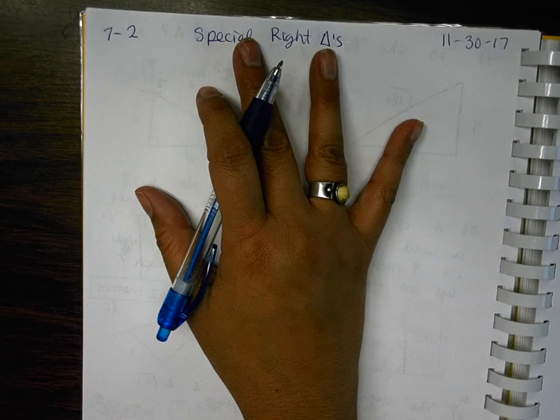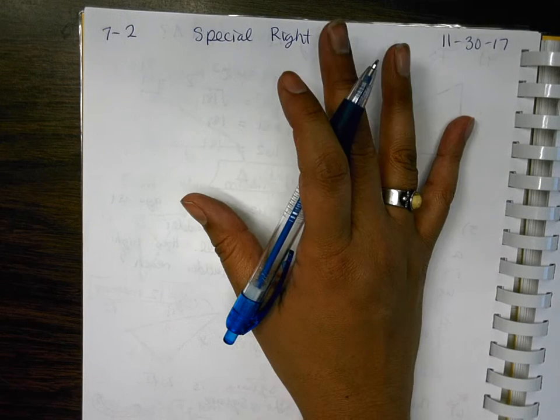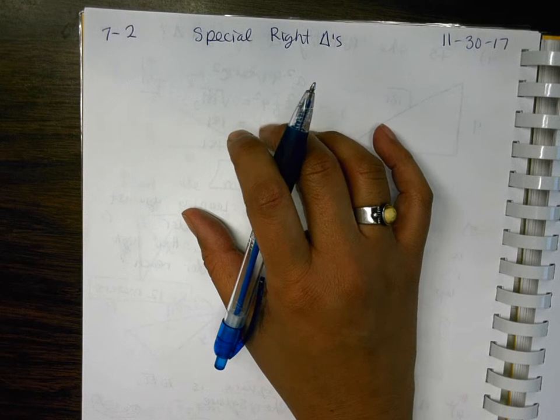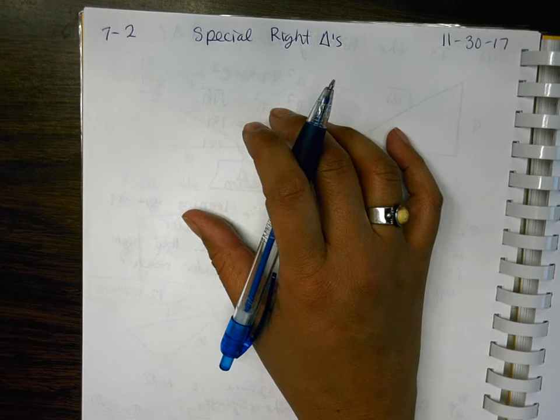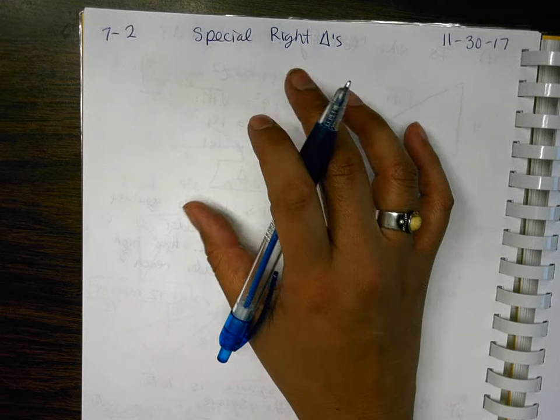All right, special right triangles. Definitely need to know, not only for this test, but for units to come. You will use it in other units in this class. You will use it in Math 3. You will use it in Advanced Math. And if you're moving on to Calculus, you will use it in Calculus as well.